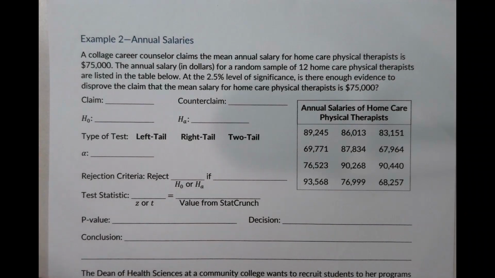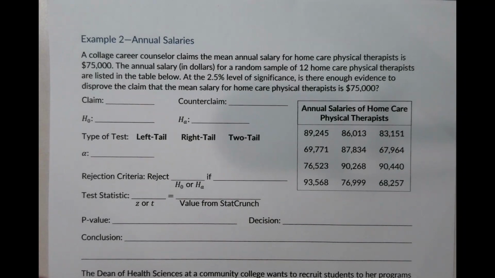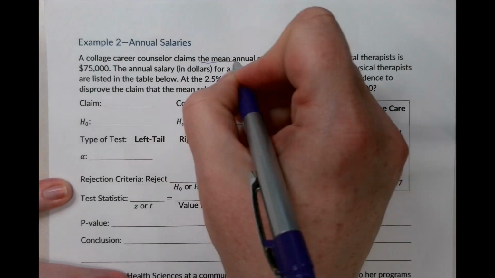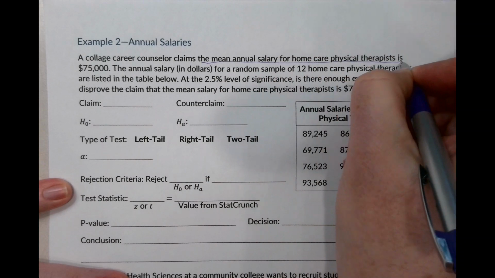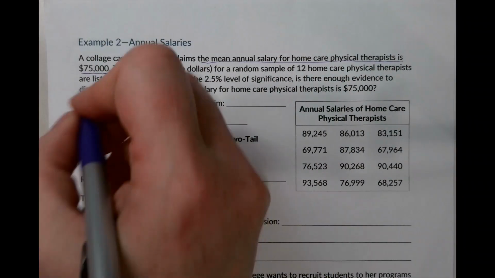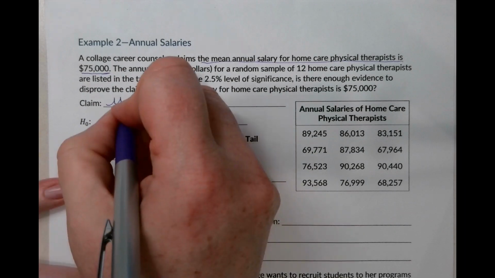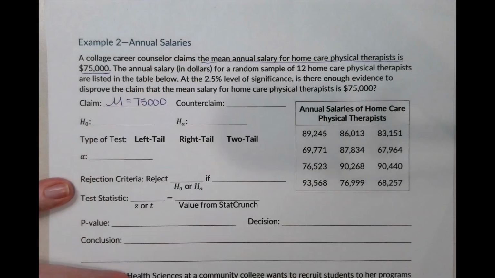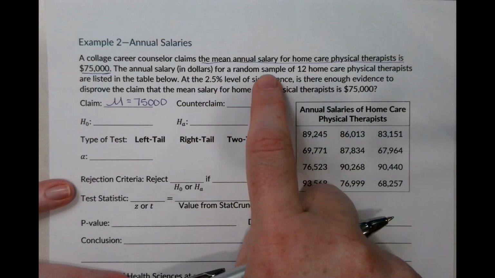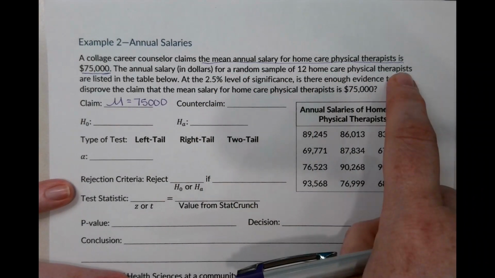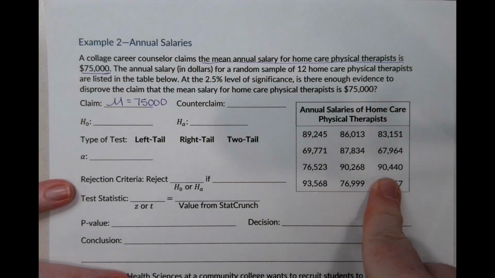So we're told that a college career counselor claims the mean annual salary for home care physical therapists is $75,000. So I'm actually going to go ahead and write that down. That is my claim. So mean, so I'm going to use mu. So mu equals 75,000. The annual salary in dollars for a random sample of 12 home care physical therapists are listed in the table below. This is also in our StatCrunch group. If you want to go and find it, you can go along and do this.